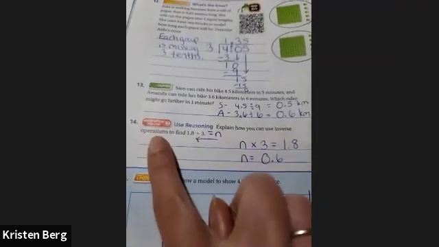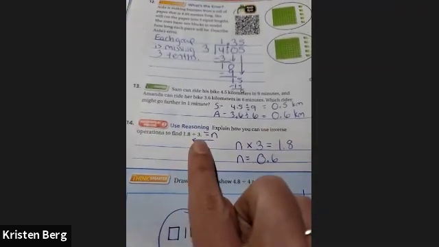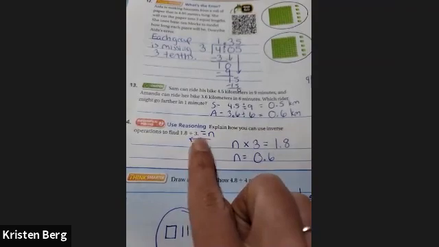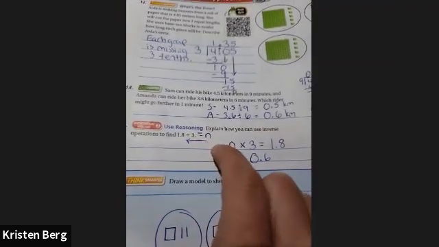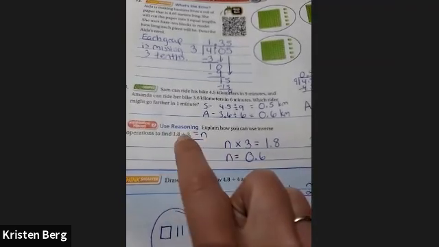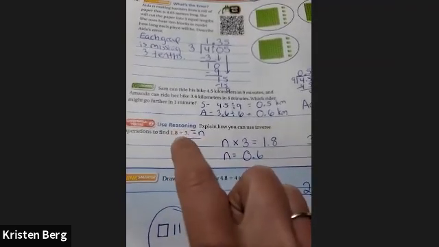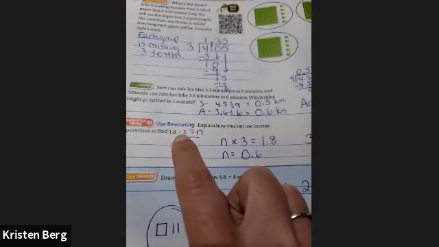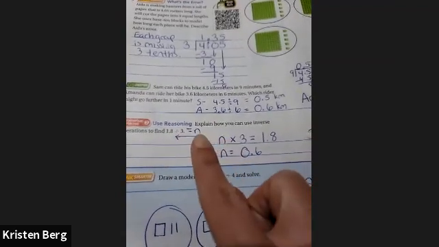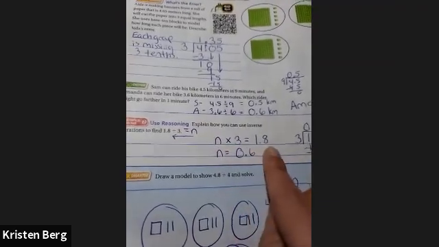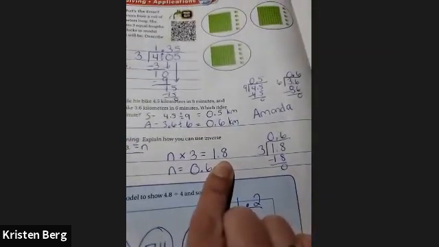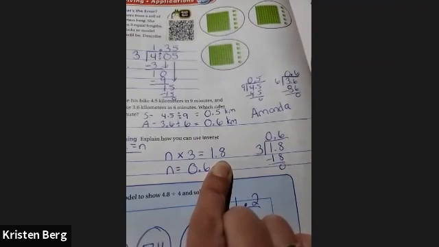goes farther. It says, how can you use inverse operations to find the answer to this? Well, you would equal n. Well, in order to do this, you would have to go backwards. What is the opposite of dividing? It is multiplying. So therefore, in order to figure this out, you would do n times 3 should equal your 1 and 8/10.